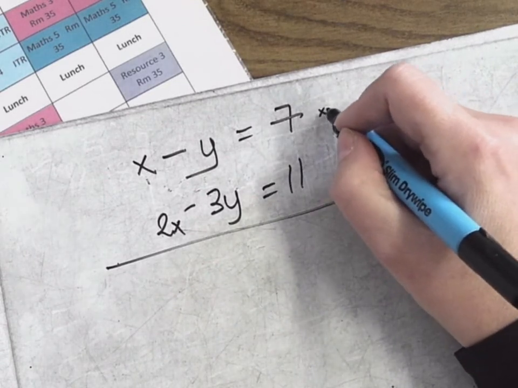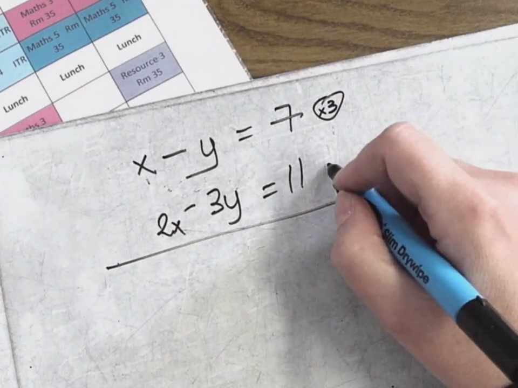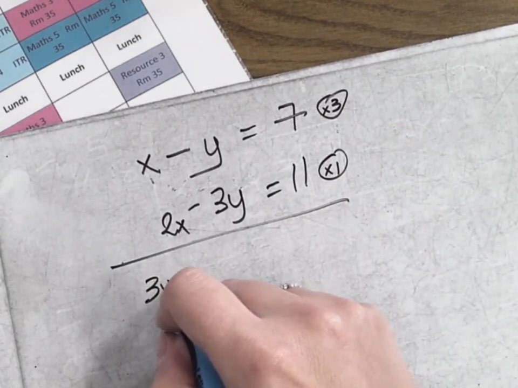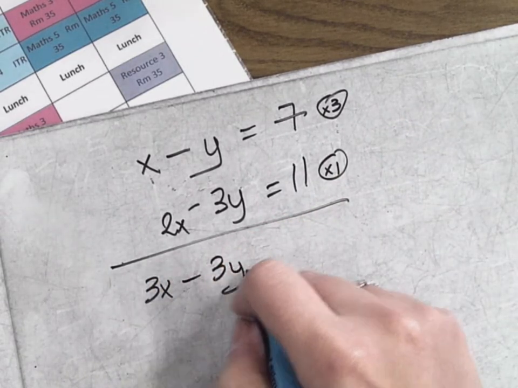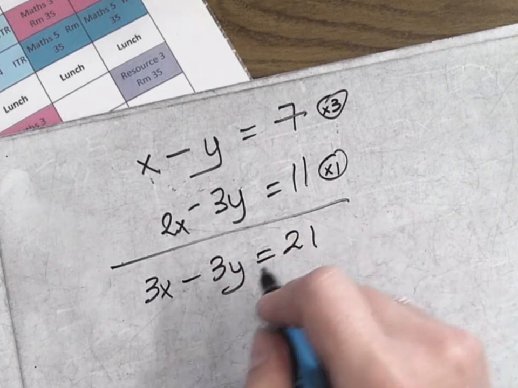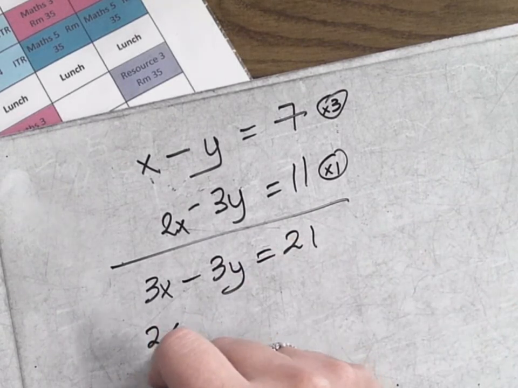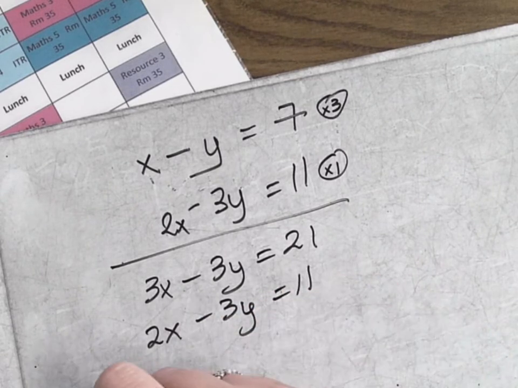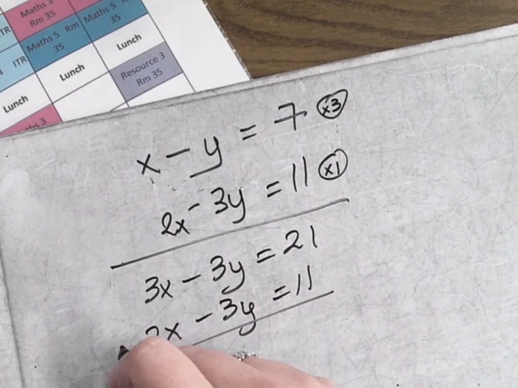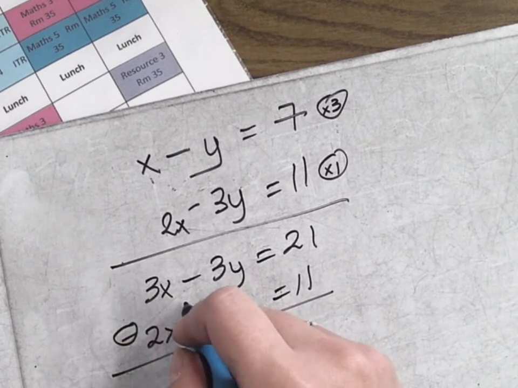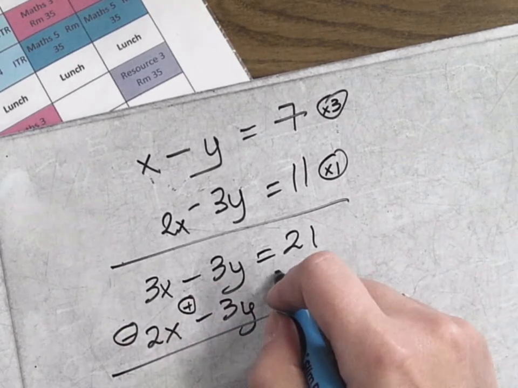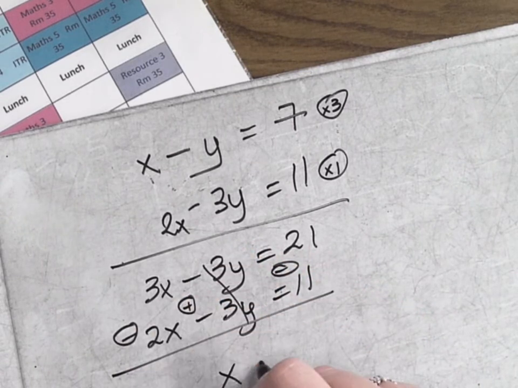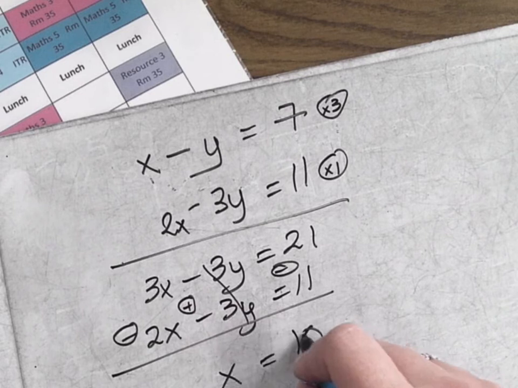So you multiply your top line by 3, multiply the second line by 1. Top line by 3 is 3x minus 3y equals 21. Bottom line by 1, that's 2x minus 3y equals 11. So the numbers are the same, but the signs are not different. So change the signs. That becomes a minus, that becomes a plus, that becomes a minus. They cancel. You get 3x minus 2x is 1x or x. 21 minus 11 is 10.